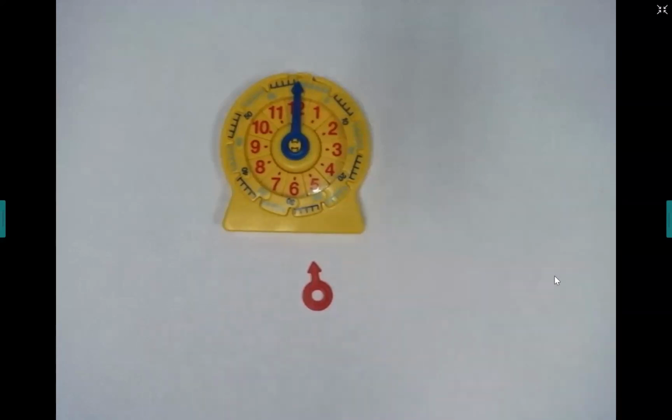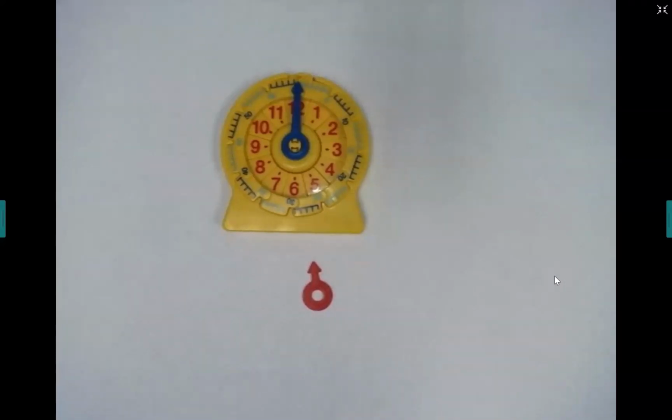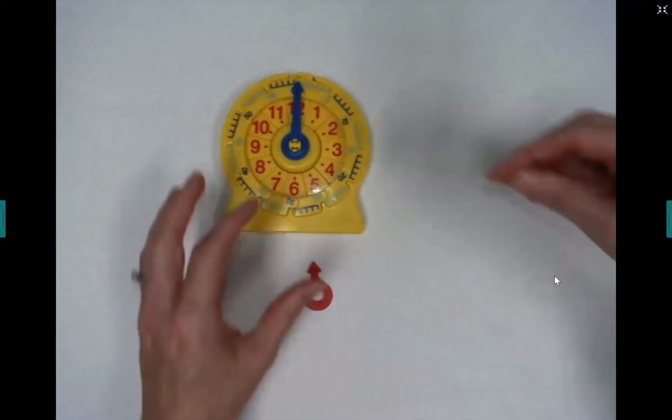So you could just show students a one-handed clock with the minute hand pointing on the 12 and ask what possible time it could be. So you're looking for them to generate really any hour on the clock. It could be 6 o'clock. It could be 10 o'clock. It could be 4 o'clock. Right? But we know it's o'clock. It's the start of that new hour.